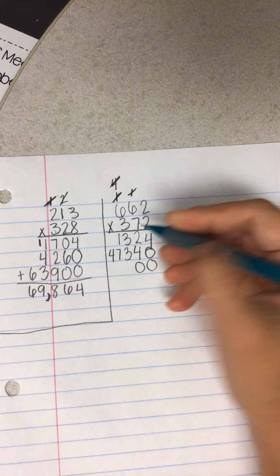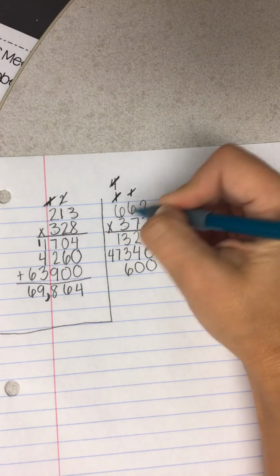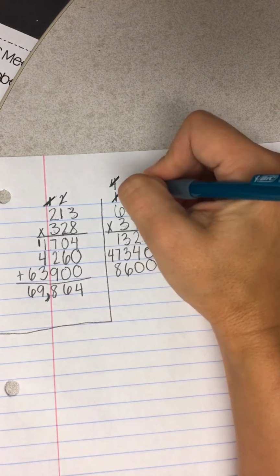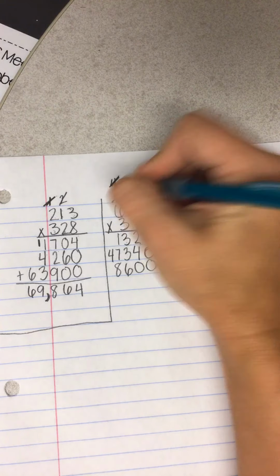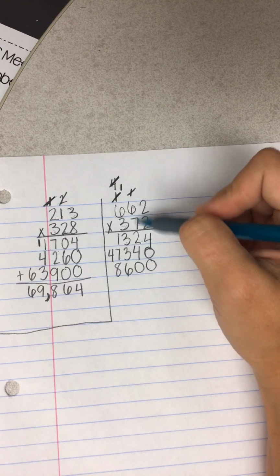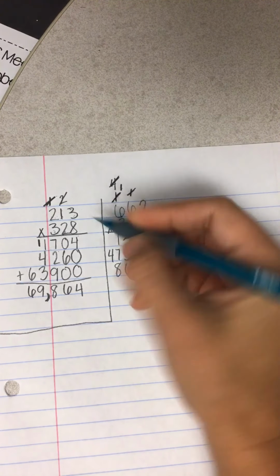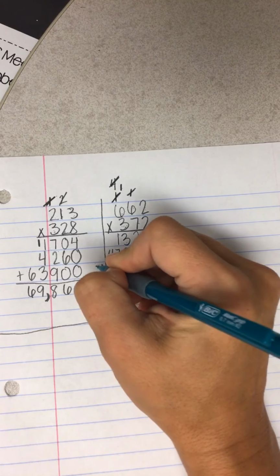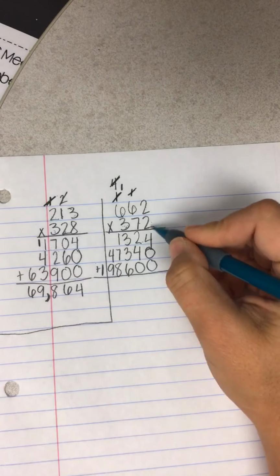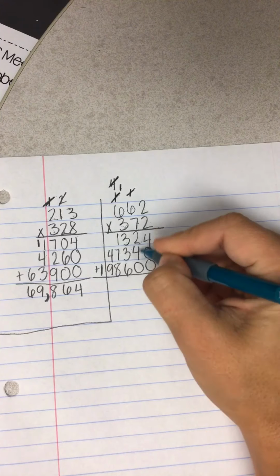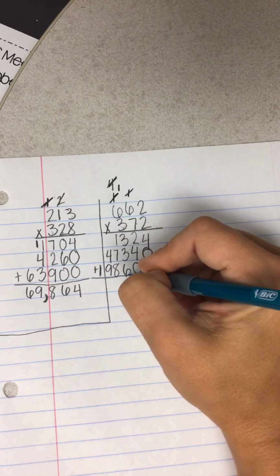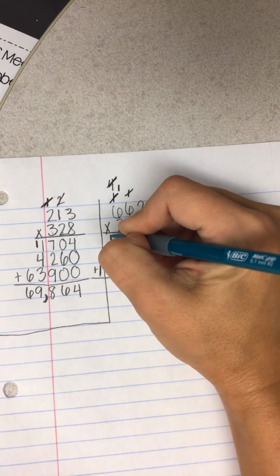So 3 times 2 is 6. 3 times 6 is 18. I'm going to regroup my 1. Then I've got 3 times 6 again is 18 plus 1 more is 19. Sorry, it's going to come over onto that side. Now I can go ahead and add this all up. Regroup my 1.